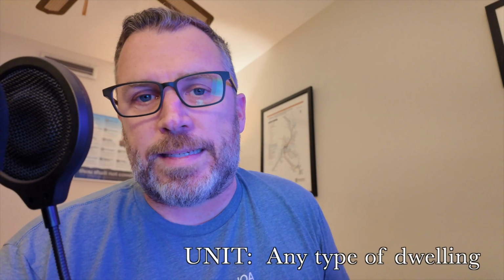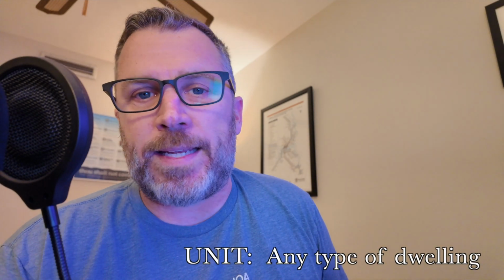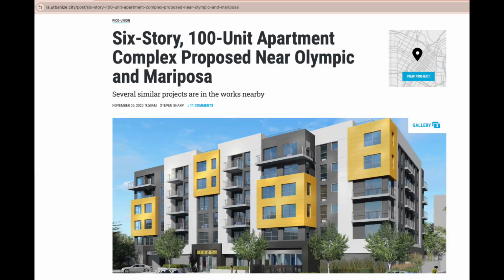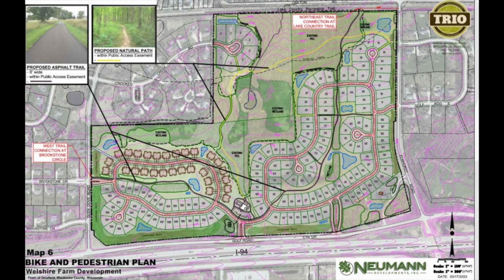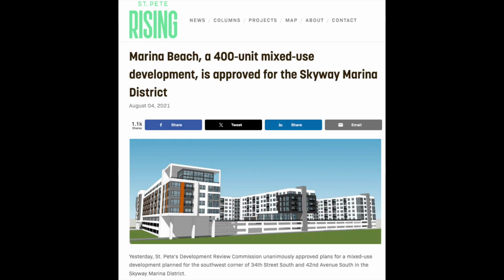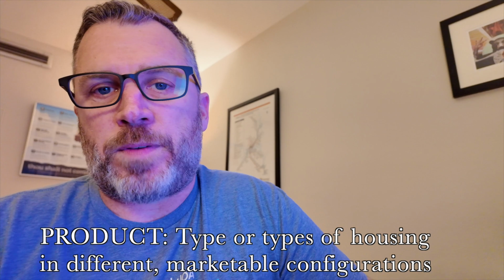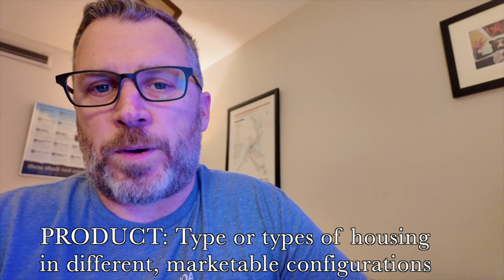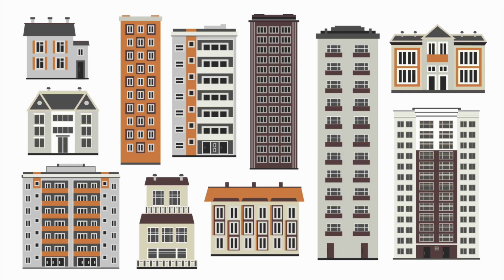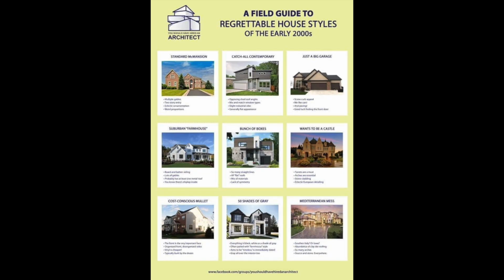Okay, so let's cover a few terms that I will be using here. A unit is a countable noun describing any type of dwelling. For example, it's a 100-unit apartment building. It's a 150-unit subdivision. It's a mixed-use project with 400 units. Product: a type or types of housing specific to the project in question. For example, that 400-unit mixed-use project could have 3 different apartment products, 4 different townhome products and 8 different detached products.